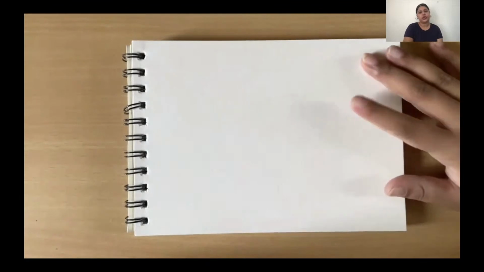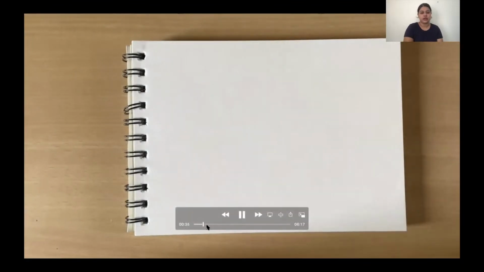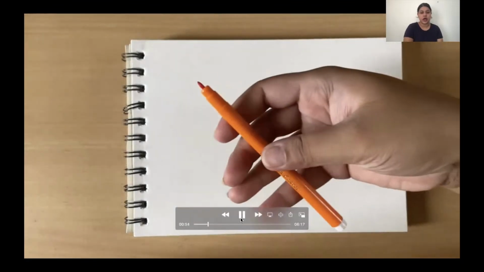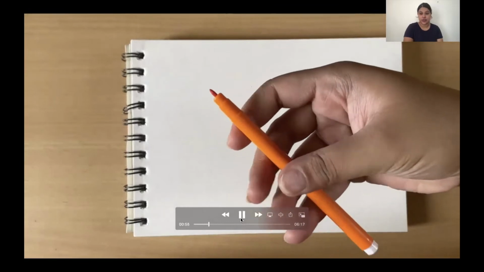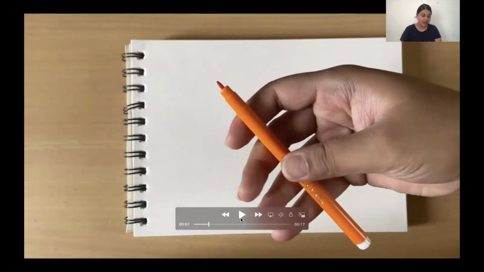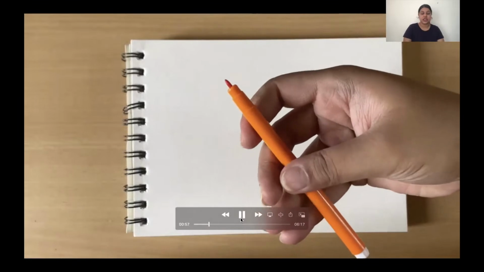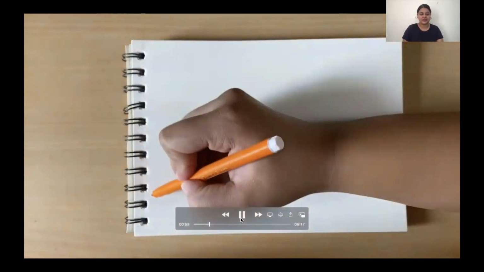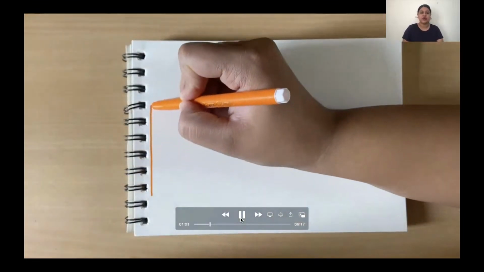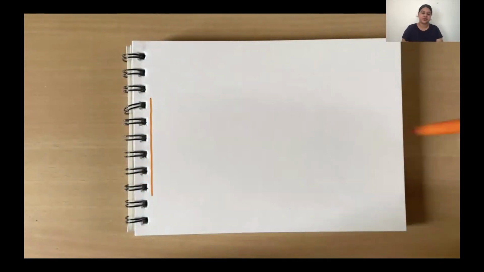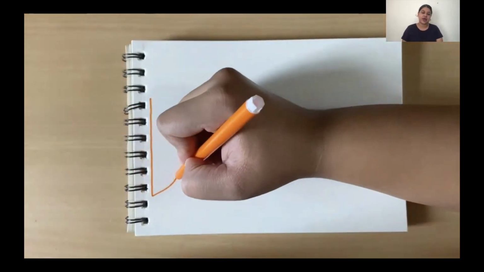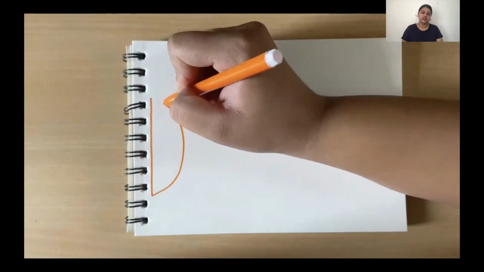So what we're going to do is start with our orange color sketch pen. That is going to be for our sun. So let's go ahead and draw our sun. I'm drawing a straight line first, and then I'm going to do the curve.